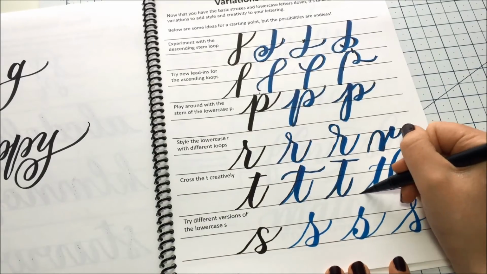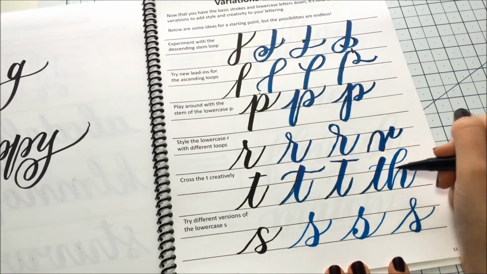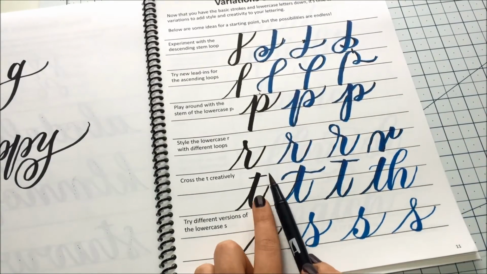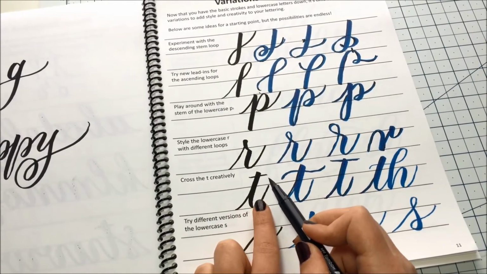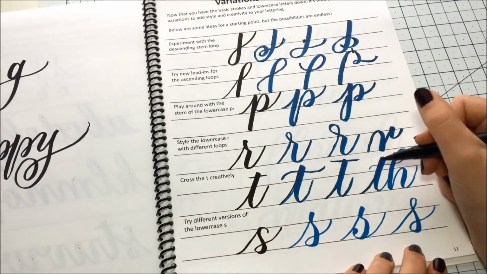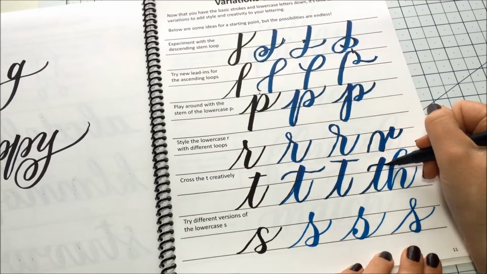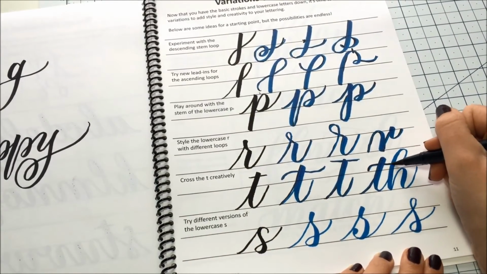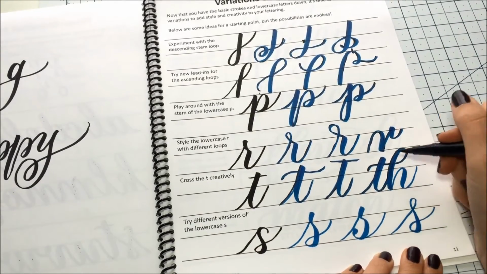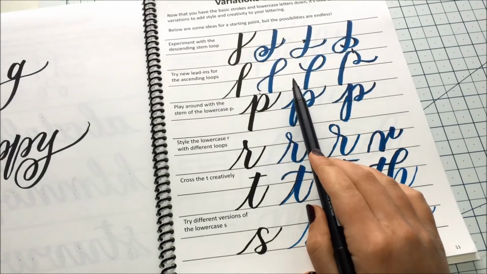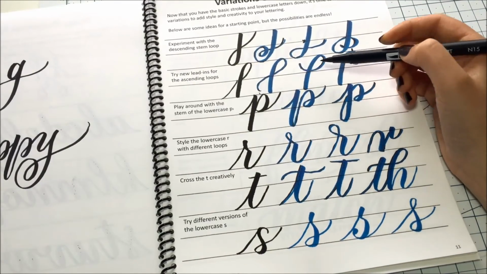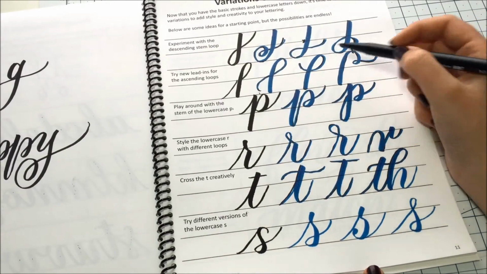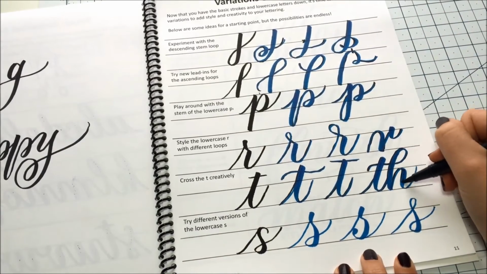And then one of my favorites is, if you were doing a TH like in "the," instead of doing your T like this and then starting an H next to it, you can cross your T and connect it with the ascender of your H. So kind of like these up here, where we have variations of the ascending stem loop, this one's just connecting it to the T and ending as normal.